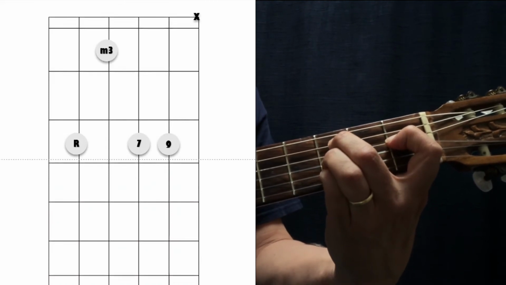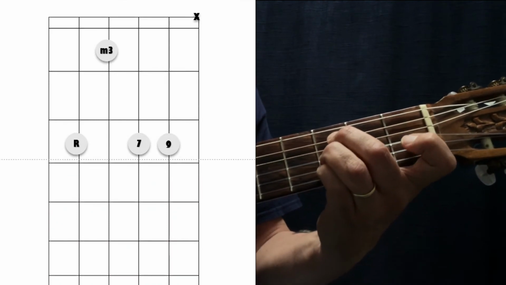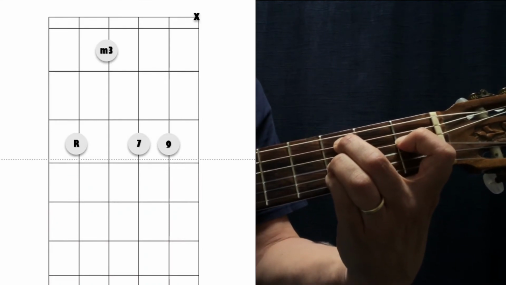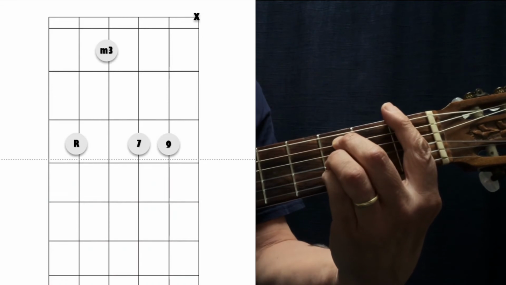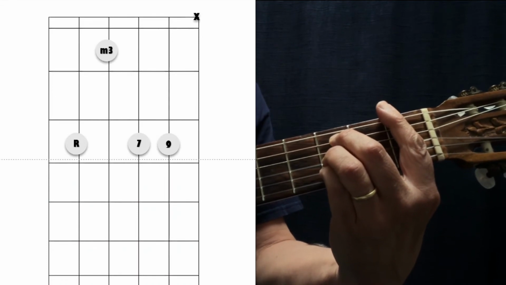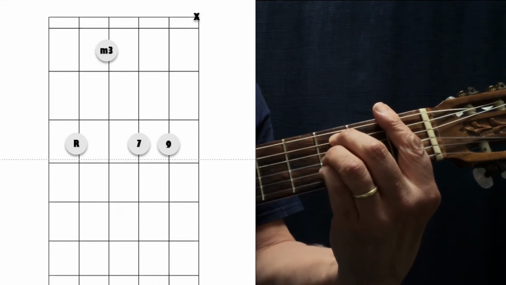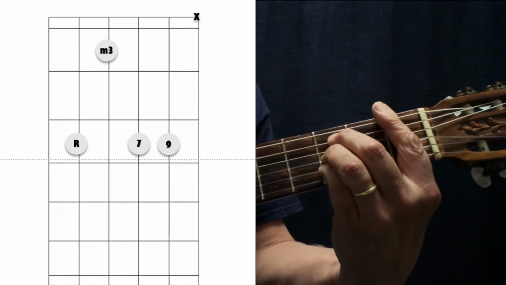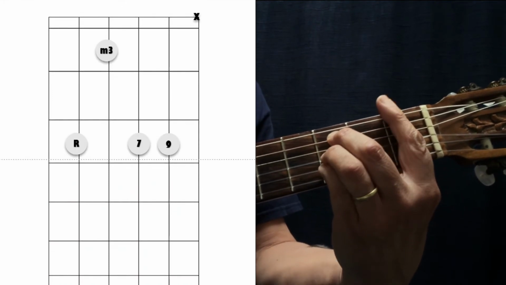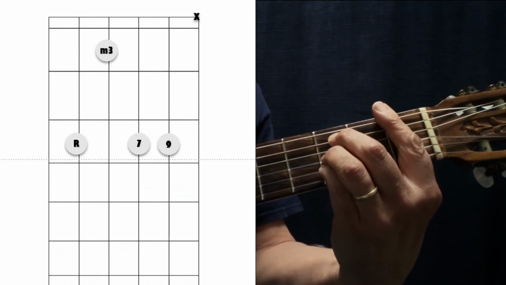Okay, and you can add a 4th if you want, or an 11th. Okay, so C minor 11th.